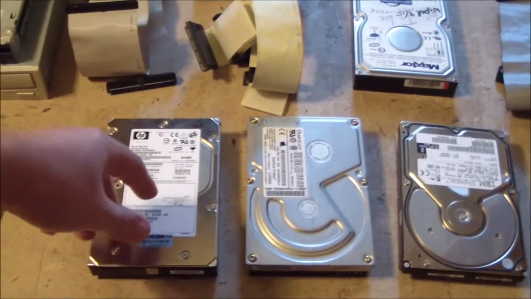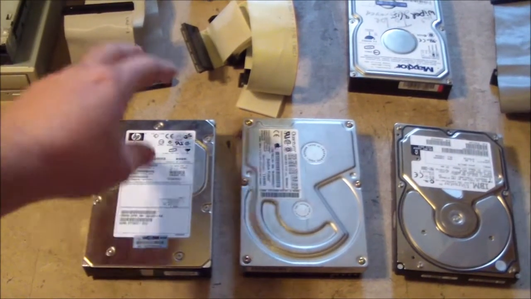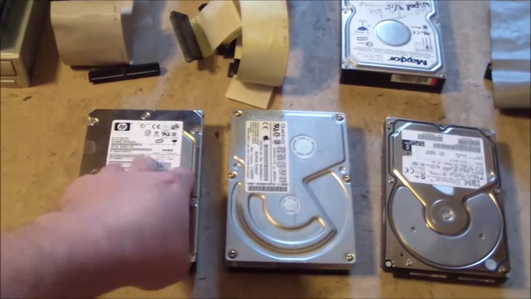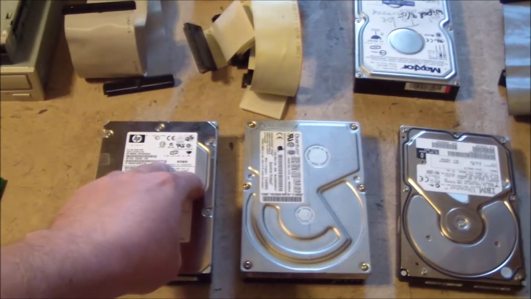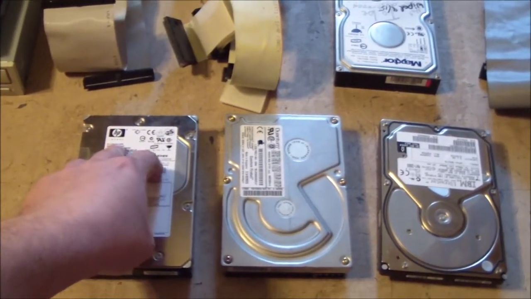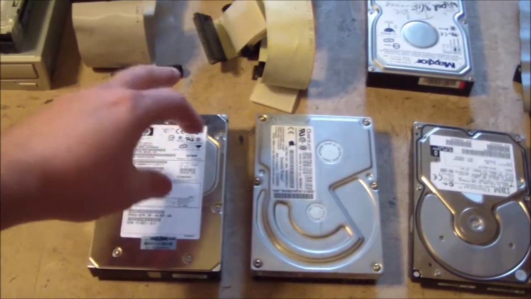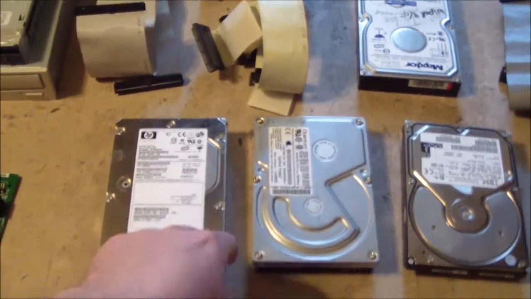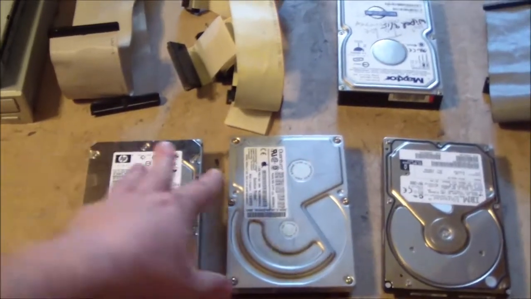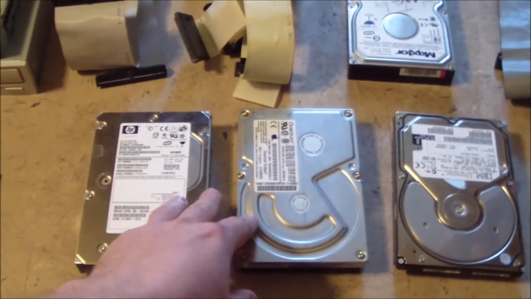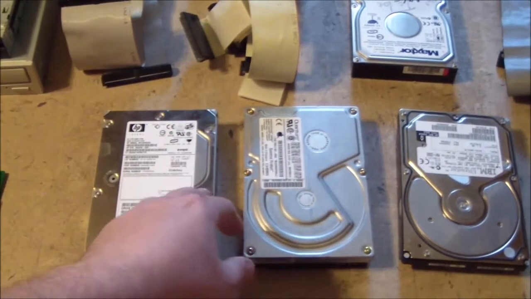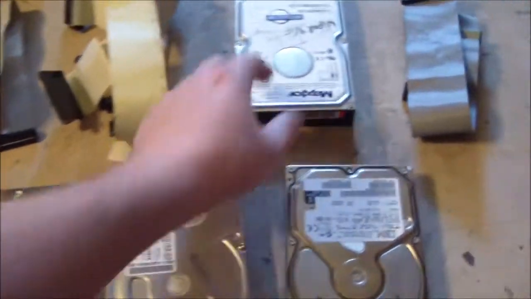I think MFM drives came first and whatnot, but these were pretty early on. A lot of early computers used these. Apple used Scuzzy drives for a very long time, up until the 90s. A lot of times their computers exclusively used Scuzzy drives. So you'll find them a lot in old computers. A lot of Amigas use Scuzzy as well. So here's a quick look.